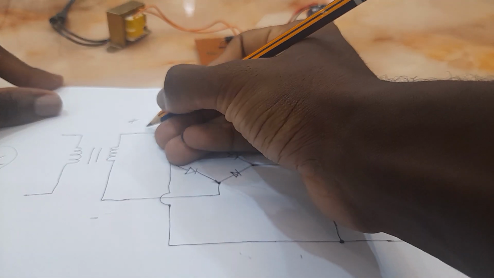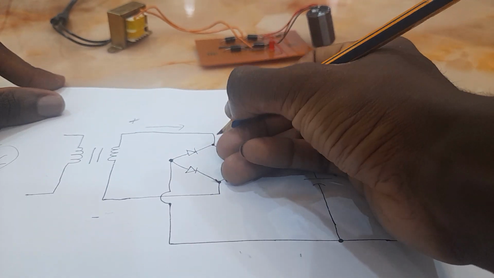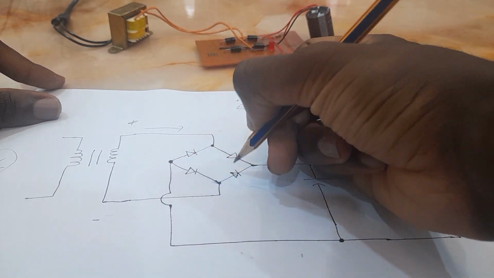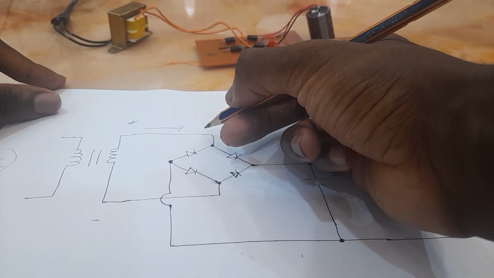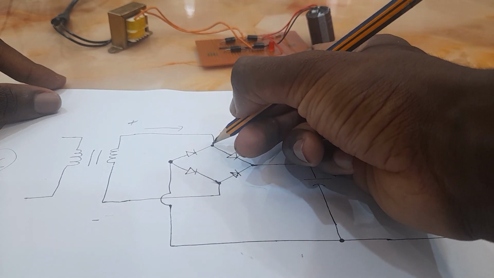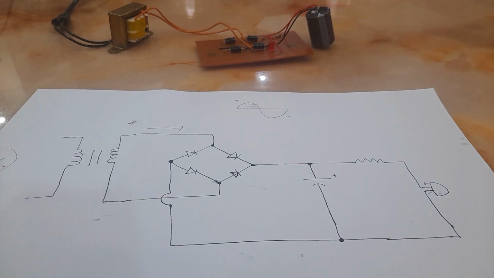When the electricity is flowing, it goes here, then here, where we have four diodes connected together this way. When the electricity gets to this point, it has to decide which diode it's going to go through. Take note that a diode allows electricity to flow through it when it is connected in forward bias mode.